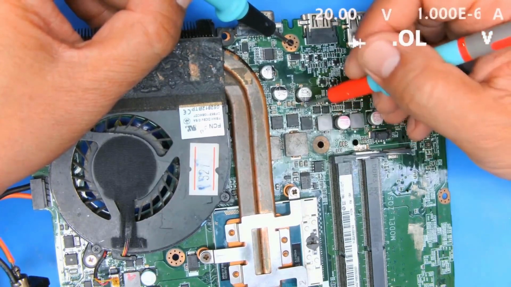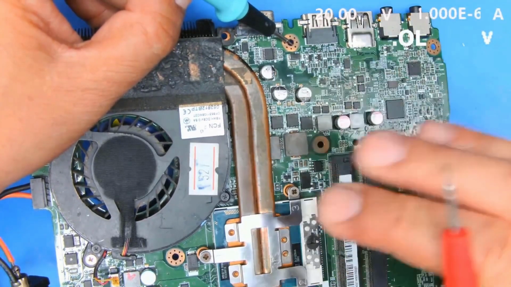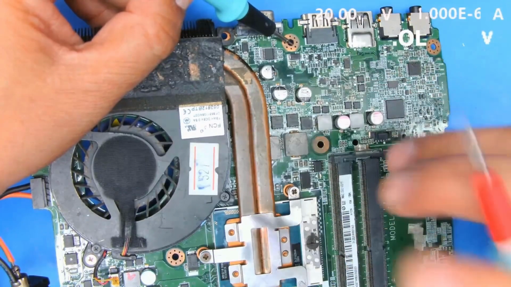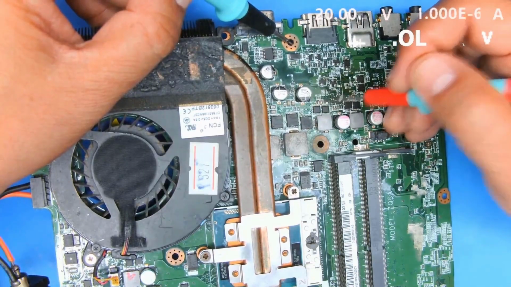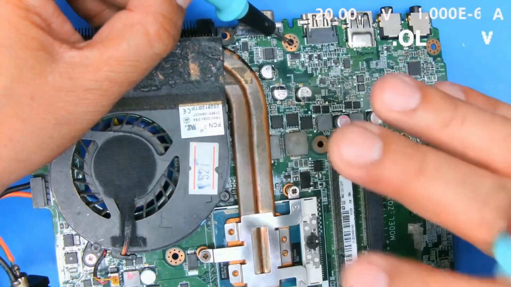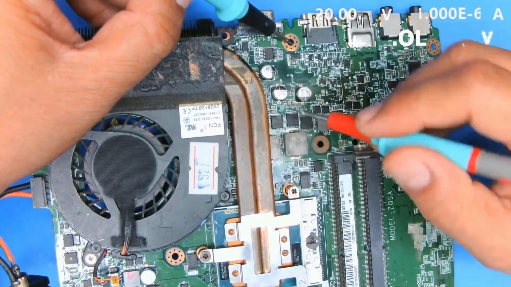When you check at 14 and 19, they're all shorted. We can immediately tell that this is a capacitor short. If it were a MOSFET short, it would be different. For a MOSFET high side short, the diode reading would show a value, but not zero. Let me explain this first. The diode value would show up, but it wouldn't be zero.